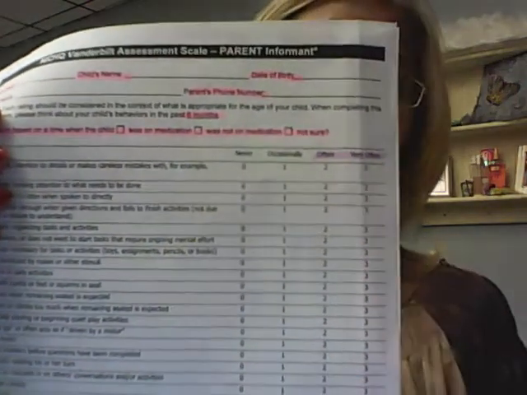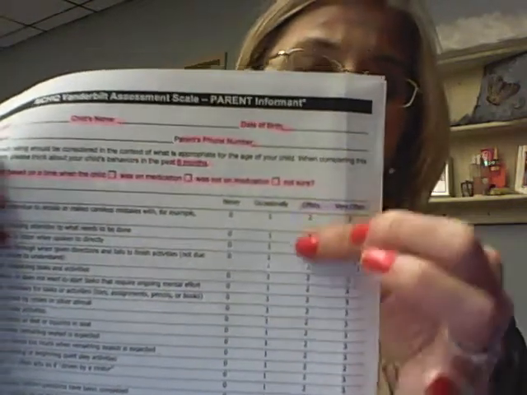The questions on here are all on the Likert scale, 0 through 3, which is never, occasionally, often, and very often. Most of them you can do the never and occasionally, and that's within normal limits. What we're looking for are excessive amounts of often and very often. The 2s and 3s are the columns that we are really looking at in scoring.